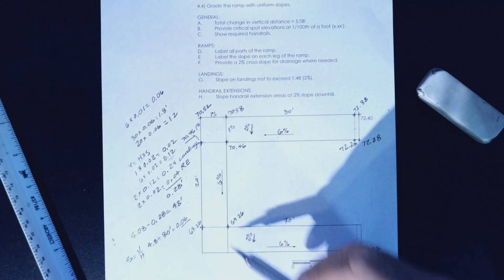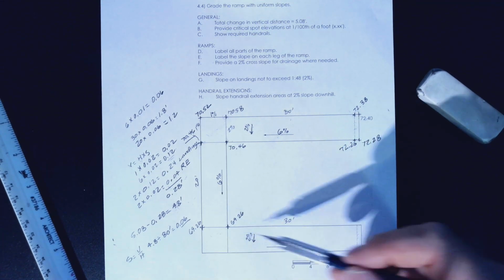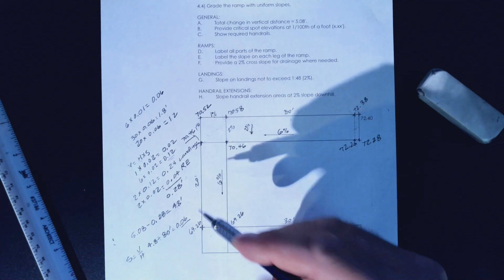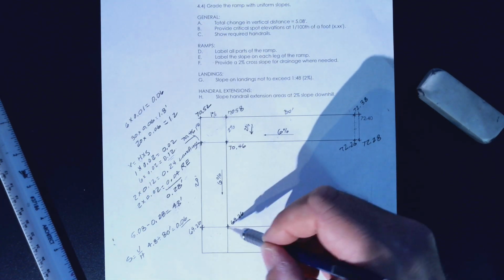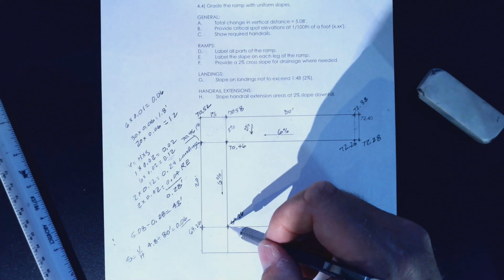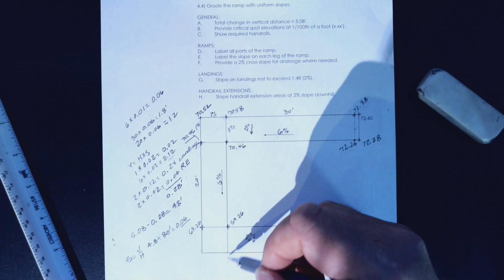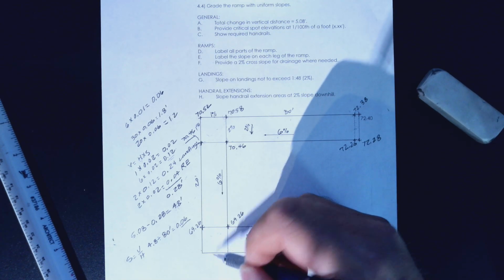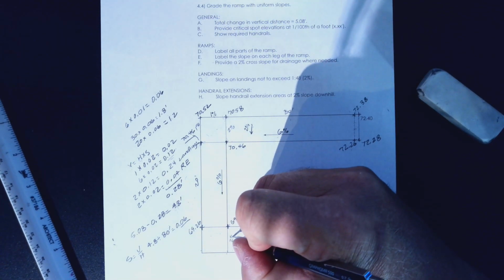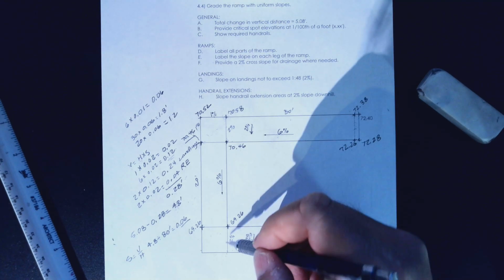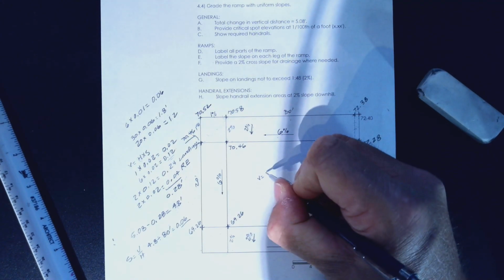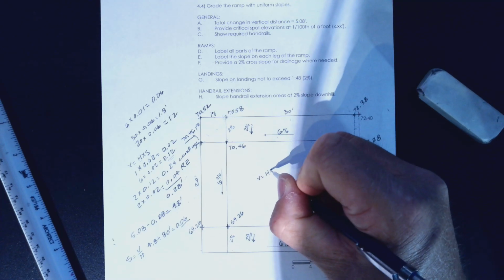69.26 for this corner, and then we have this 2% cross slope that we've got to maintain on this ramp landing. So we have 2% going here. If we have 2% from here to here, which is 6 feet, then from here to here, to get to that same elevation, we're going to have to go 1% and 1% this direction. So from here, 6 feet at 2%. What we're trying to figure is vertical equals horizontal times slope.